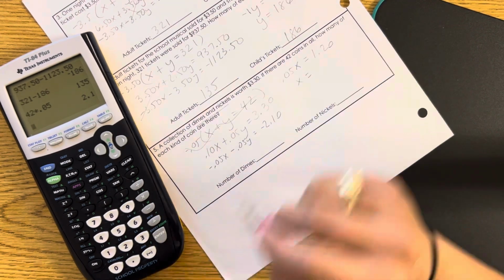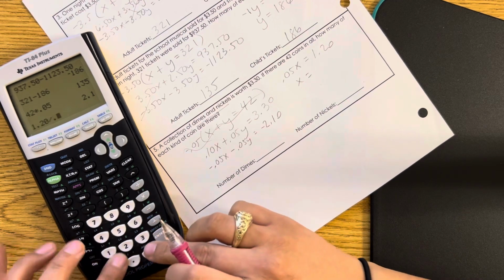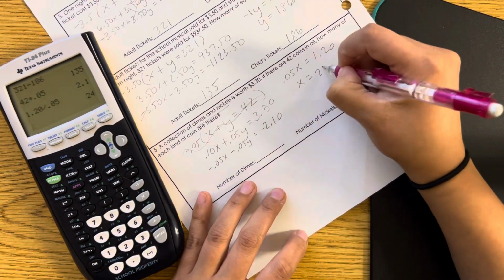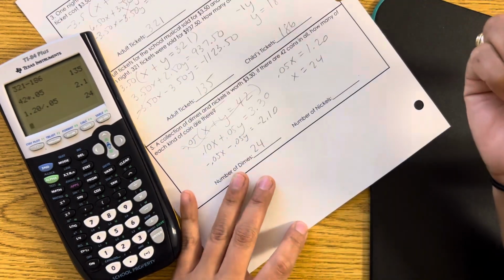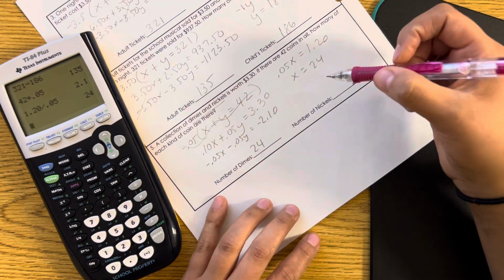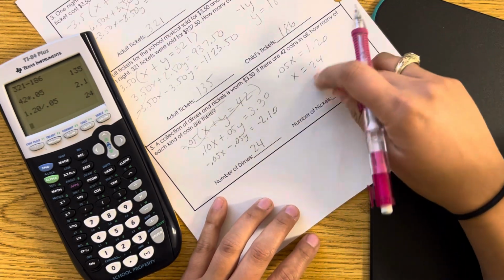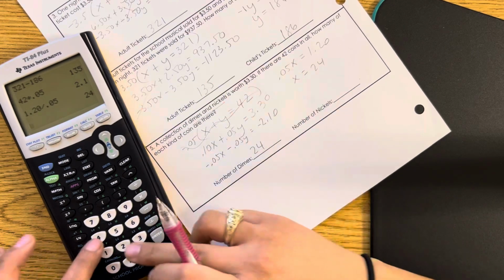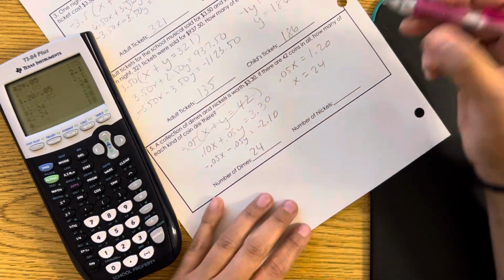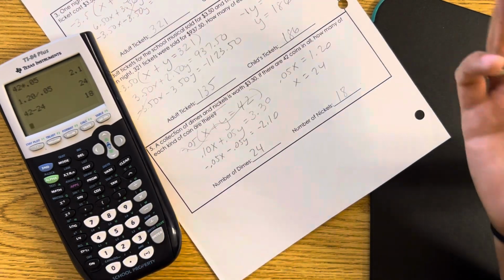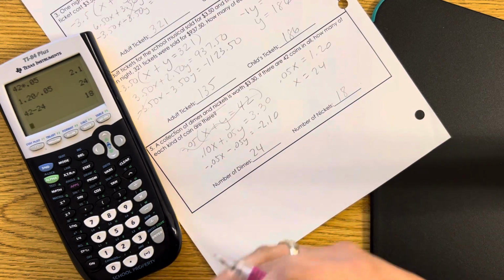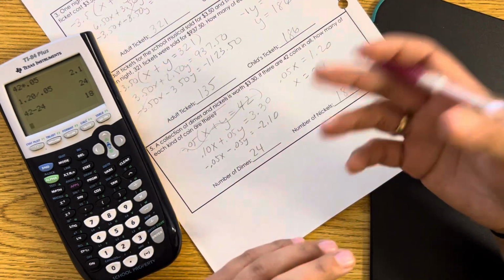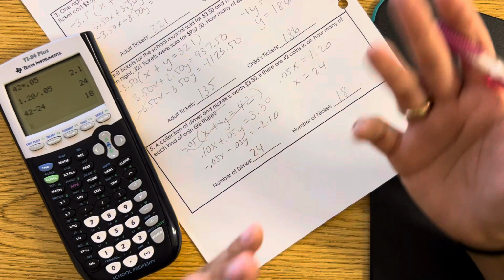So the number of dimes I have would be 24. And you want to get a whole number there because we're talking about a physical number of objects. So then to find the number of nickels, I would just do 42 minus 24. So there's 18 nickels total. Okay, so again, I'll post another video of how to approach these with substitution. A little more tricky, but not too difficult.